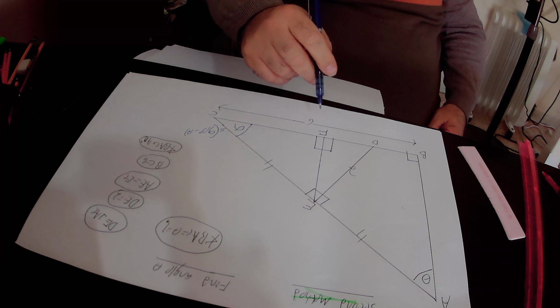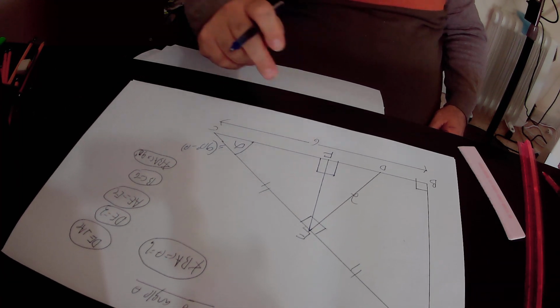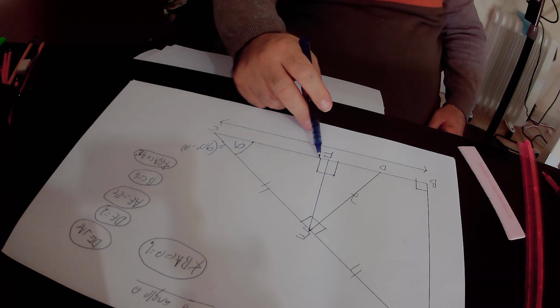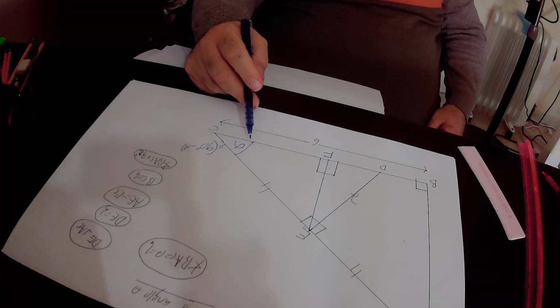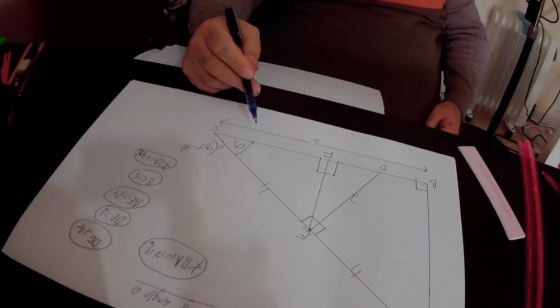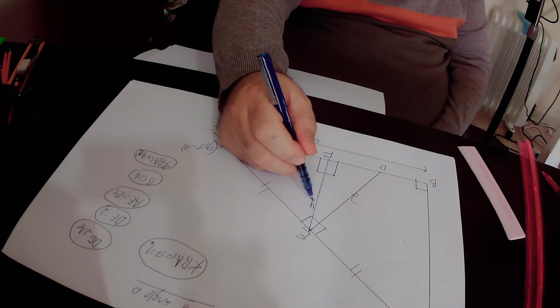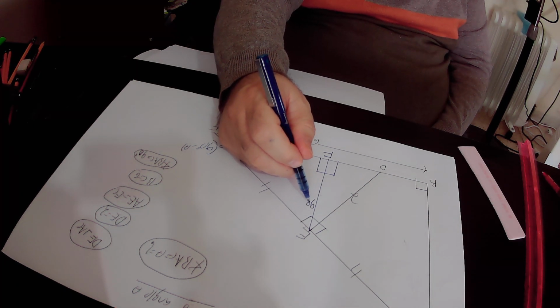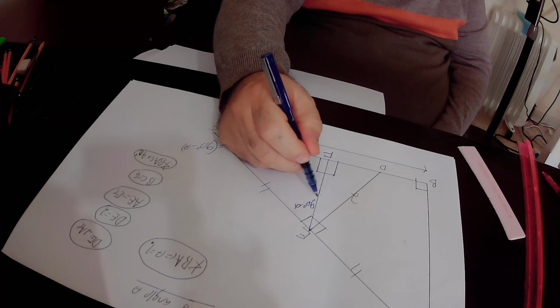In triangle FEC, this small right triangle, we know that this angle equals 90 degrees. This angle equals alpha. Therefore, the third angle must be equal to 90 degrees minus alpha in order to complete the sum of the angles in triangle FEC, 180 degrees.